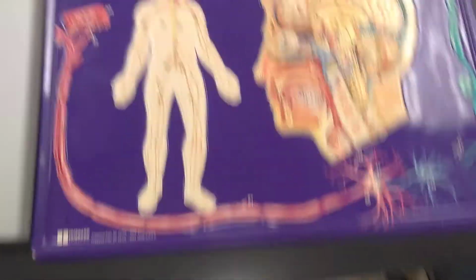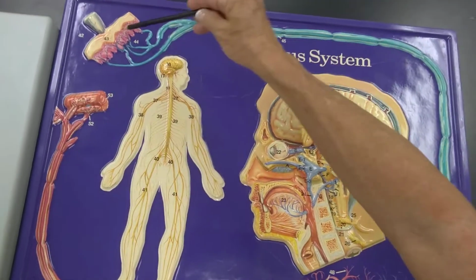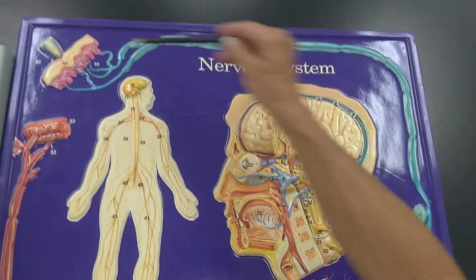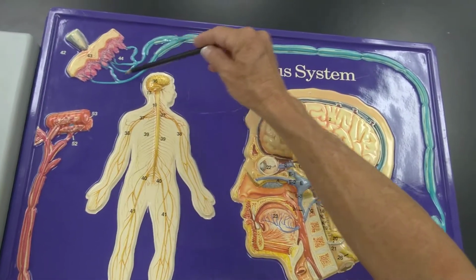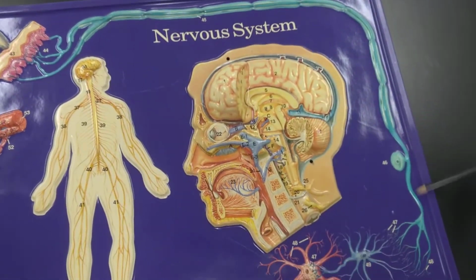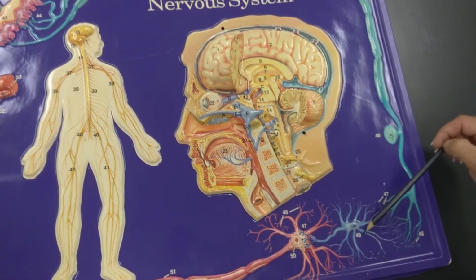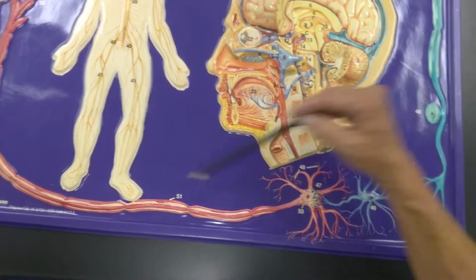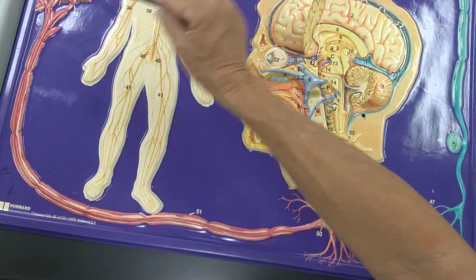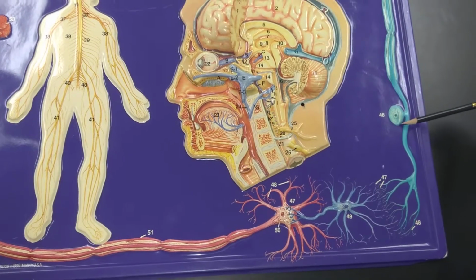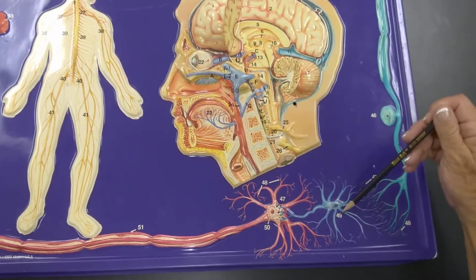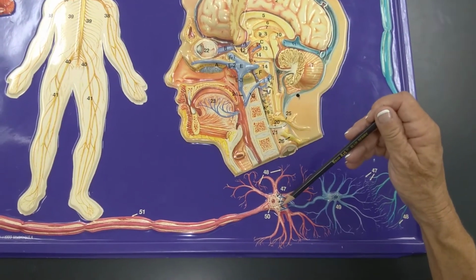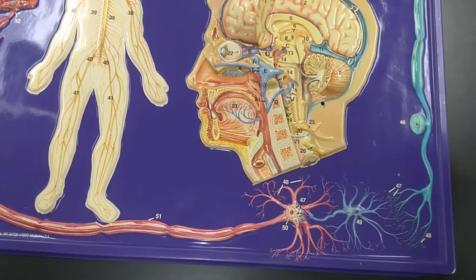Here on the cookie sheet model, we have it similar. We start with a receptor here found in the skin. We have the motor neuron, I beg your pardon. From the receptor, we have the sensory neuron to an interneuron or association neuron here in blue, to the motor neuron here in red, to the effector. Cell bodies of sensory neurons are located in the dorsal root ganglion. Cell bodies of an association neuron are found in the posterior gray horn, and cell bodies of a motor neuron are found in the anterior gray horn.